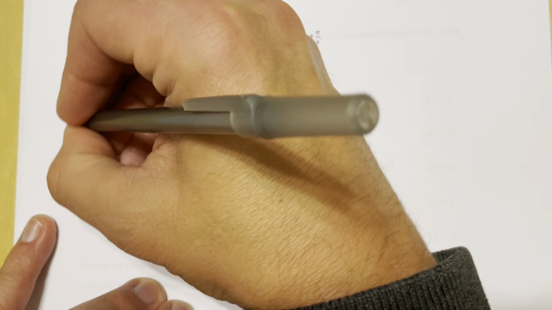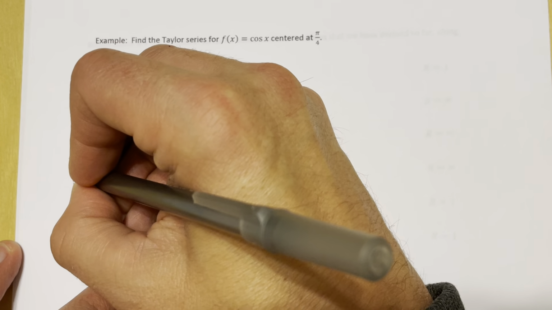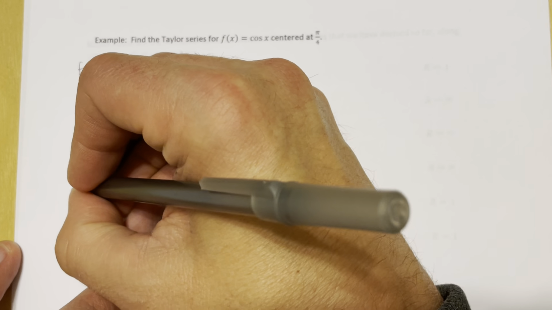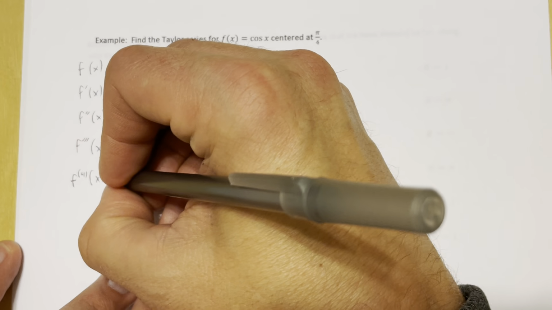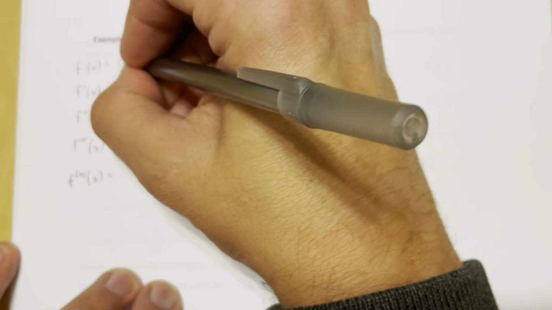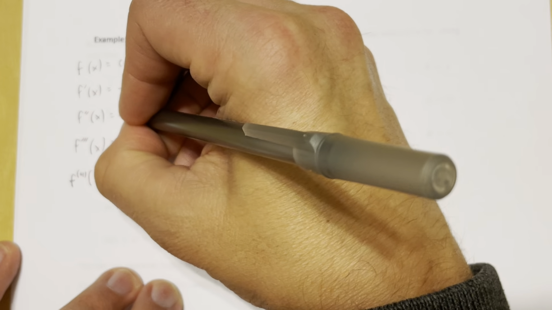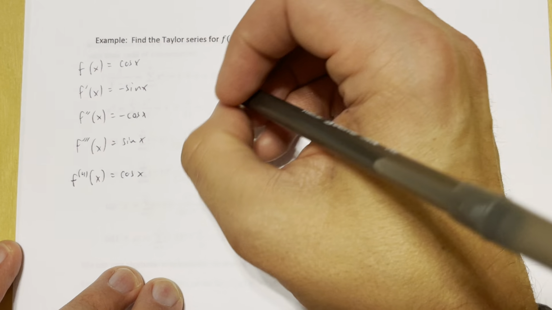I'm finding a bunch of derivatives, and as before, it's helpful to go all the way to the fourth derivative because that's where we see a pattern emerging for this particular function. So I'm starting with cosine of x, then I'll have negative sine of x here, negative cosine there, sine of x, and then back to cosine of x here.